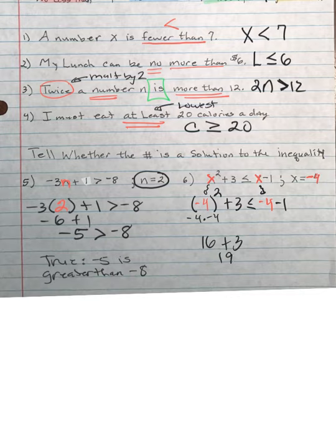So on the left-hand side, we get 19. And then on the right-hand side, we get negative 5. So is 19 less than or equal to negative 5? No, that is false. A positive number is never smaller, never less than a negative number. So that is false.